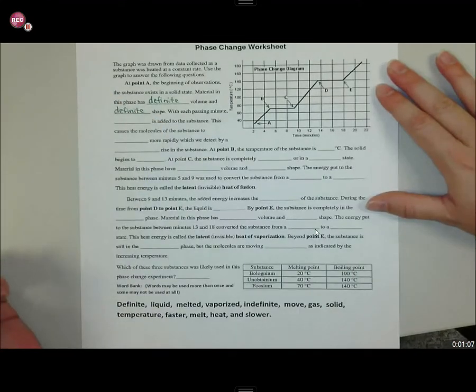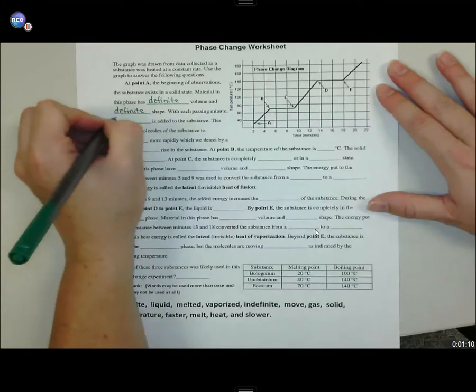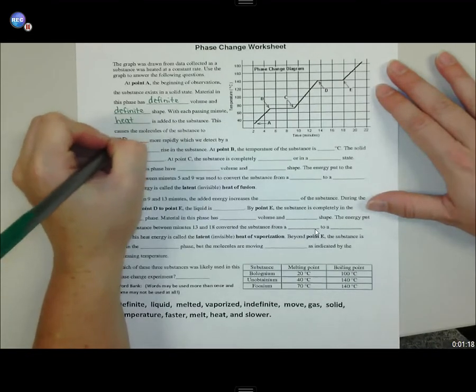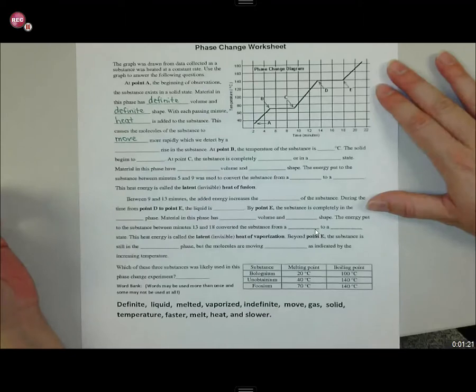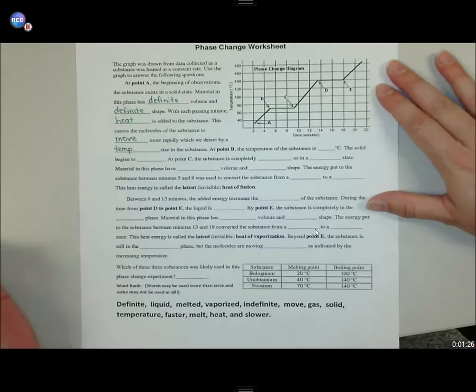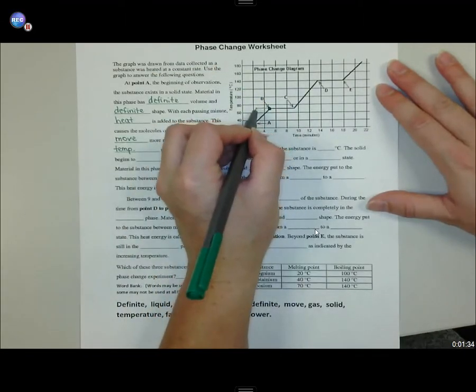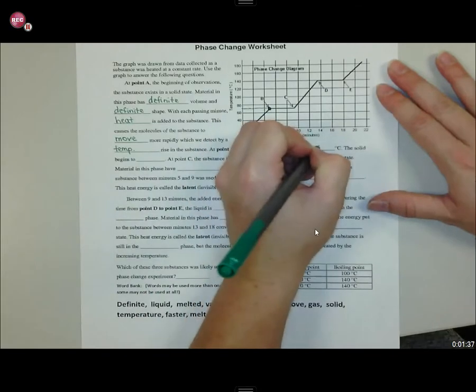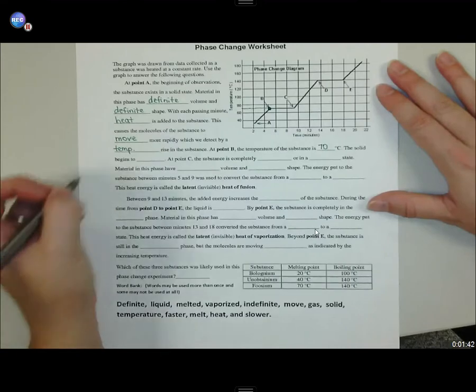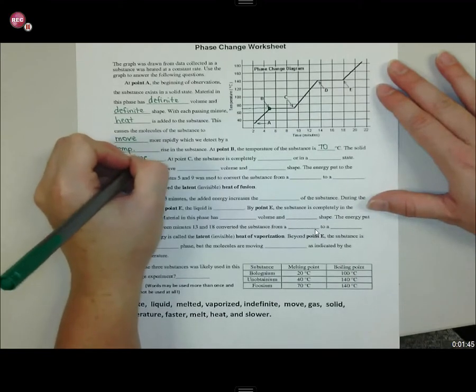With each passing minute, heat is added to the substance. This causes the molecules of the substance to move more rapidly, which we detect by a temperature rise in the substance. I just put temp to have room. At point B, temperature is on the y-axis, so it is 70 degrees Celsius. It's between 60 and 80, 70. The solid begins to melt.